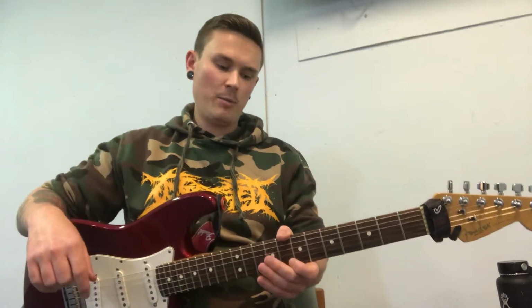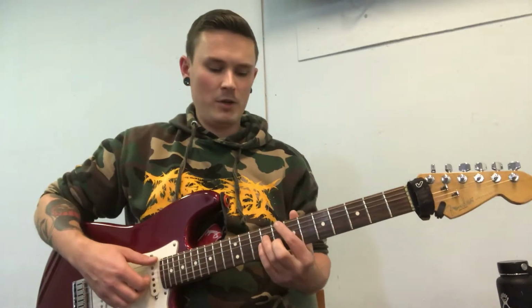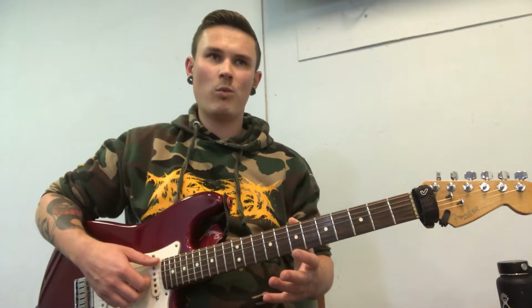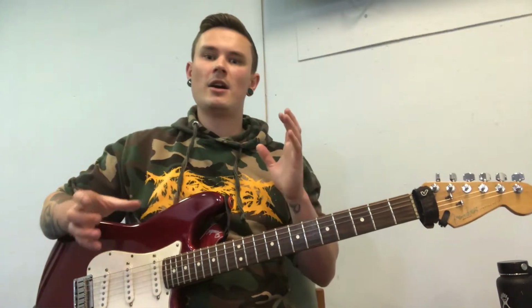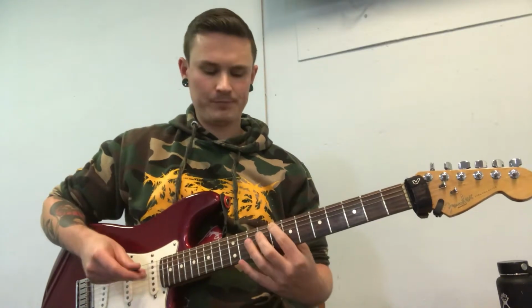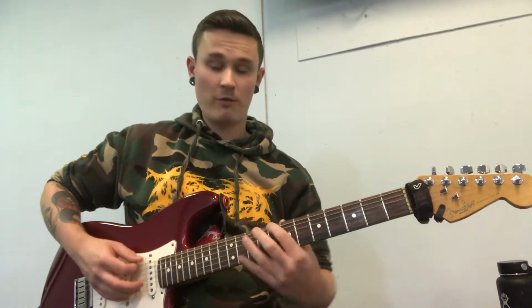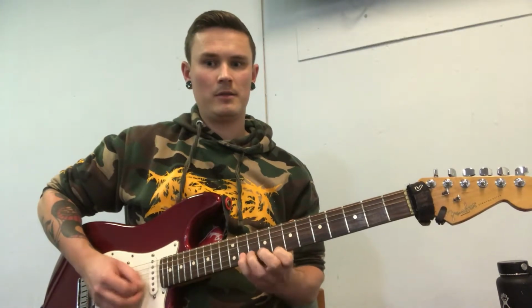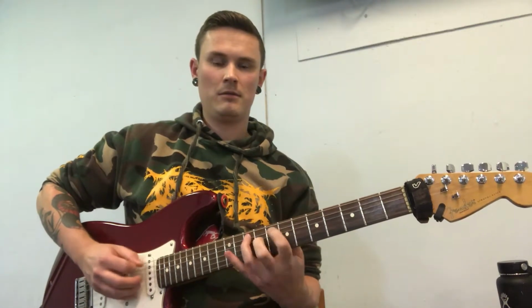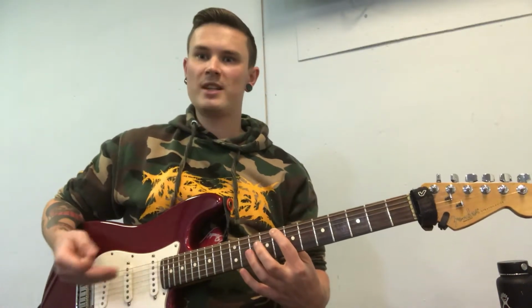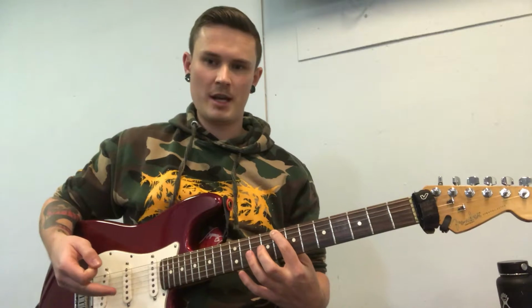Now, a little bit extra is that this can also help you work out what home key the mode belongs to. So for example, when we're in C Dorian, we find our C note, play our Dorian shape. Okay, so we know that Dorian is the second mode of the major scale.